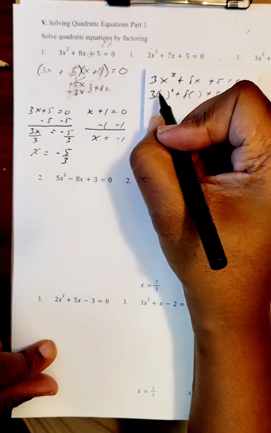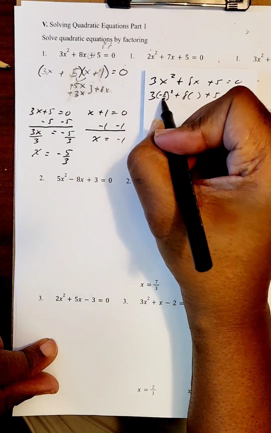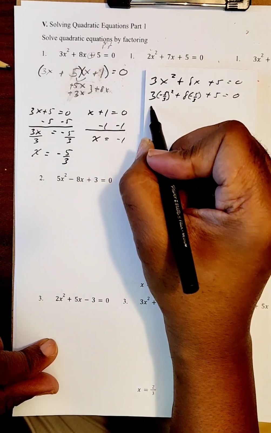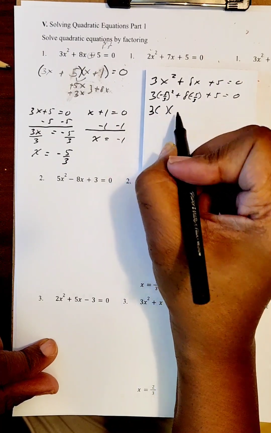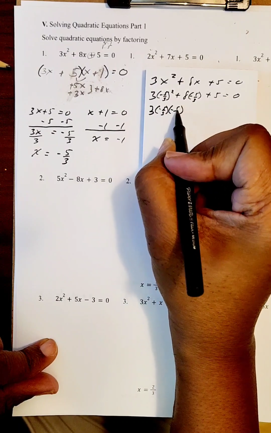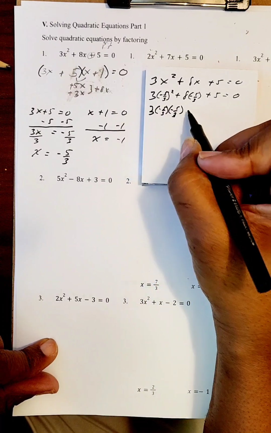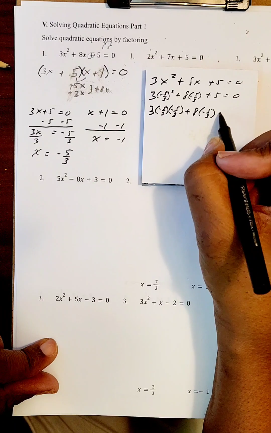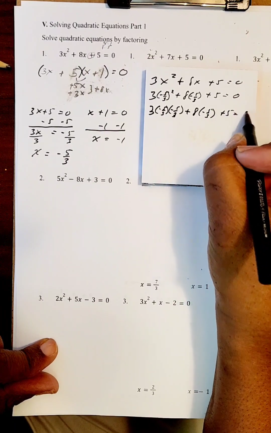Let's put the negative 5 over 3 in here. And this becomes 3 times a negative 5 over 3 and a negative 5 over 3, plus an 8 times a negative 5 over 3, and then a plus 5, and we'll see if that equals 0.